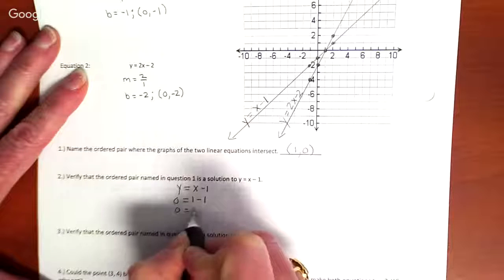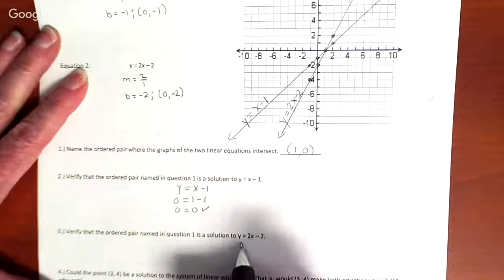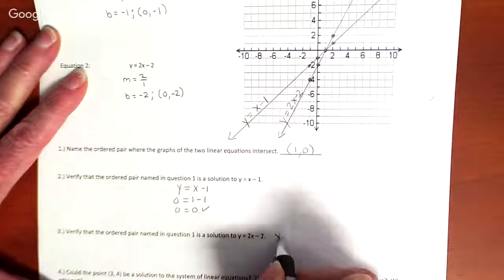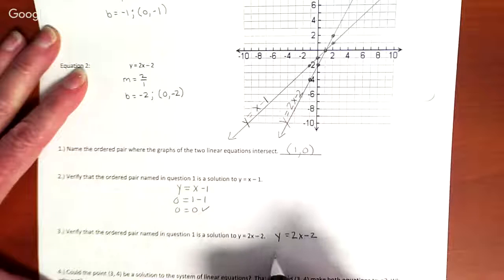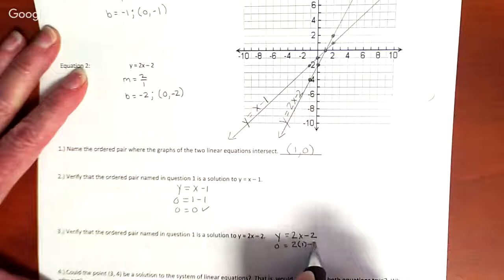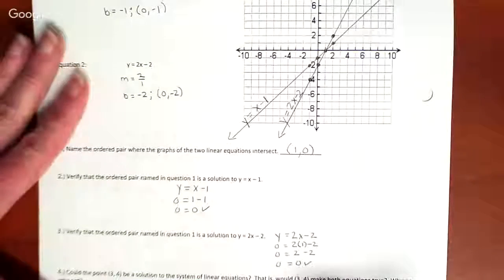So 0 equals 0, and that checks. To verify it with our second equation, y equals 2x minus 2, substituting in, 0 equals 2 times 1 minus 2. So 0 equals 2 minus 2, or 0 equals 0, and that checks.